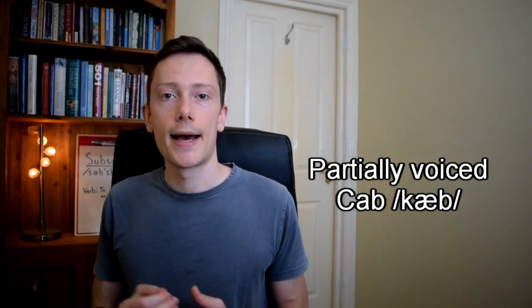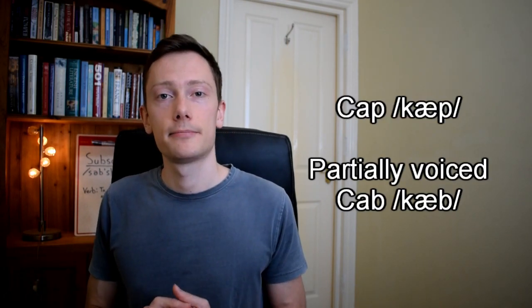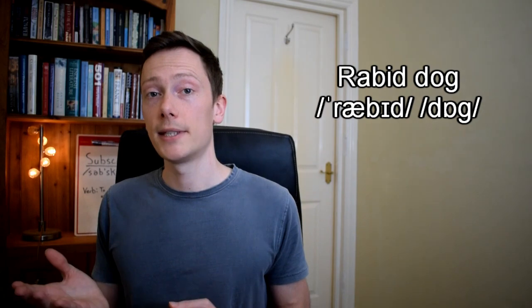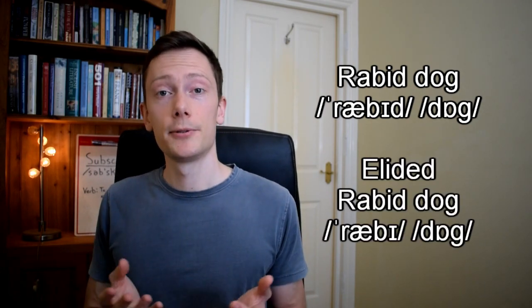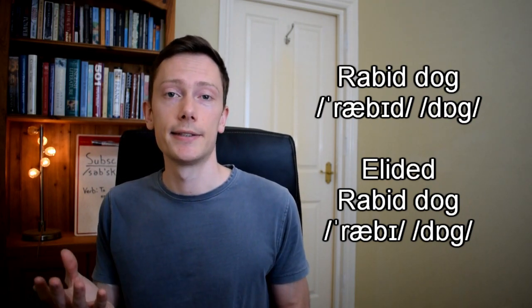Similarly, voiced plosives are only partially voiced at the end of words, making it difficult to distinguish the difference between words like cab and cap. When one plosive appears after another plosive, the first sound isn't released, giving the impression that there is just one sound. So rabid dog sounds like rabid dog. This process is better known as elision or gemination in connected speech.